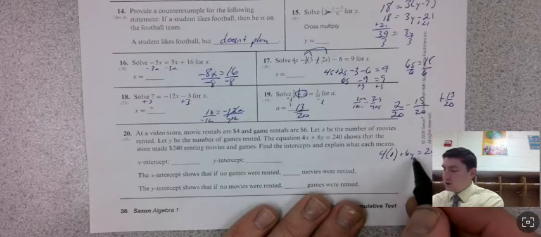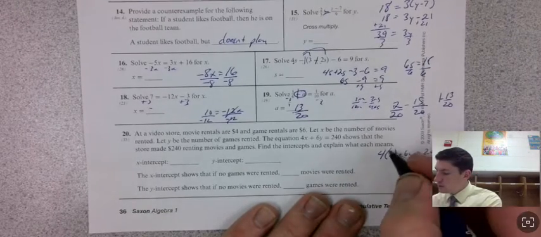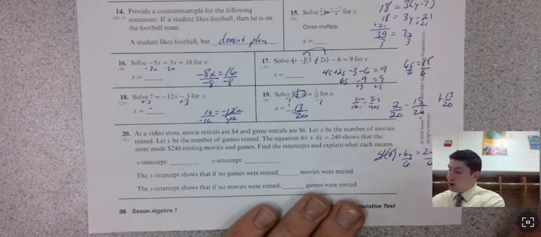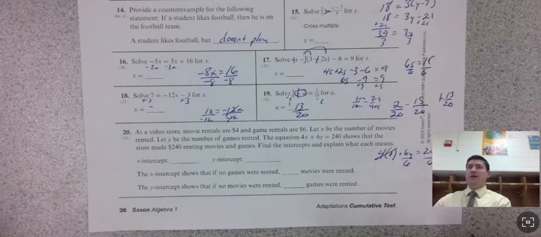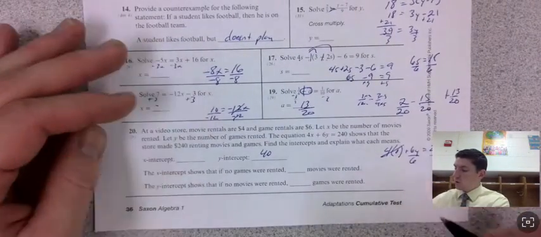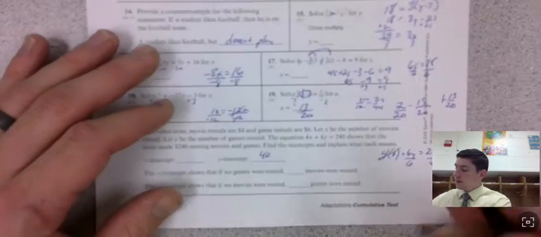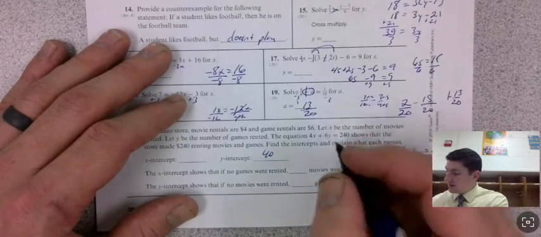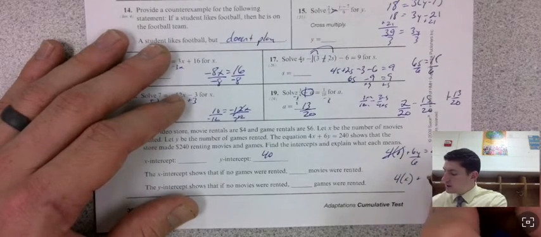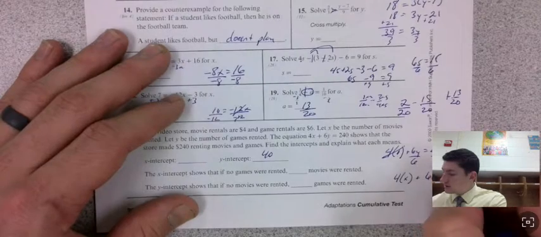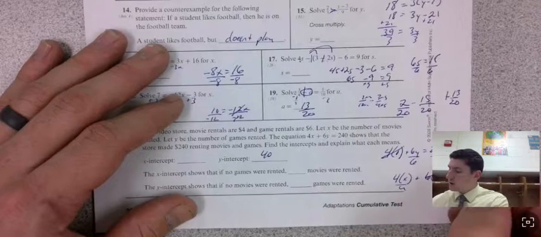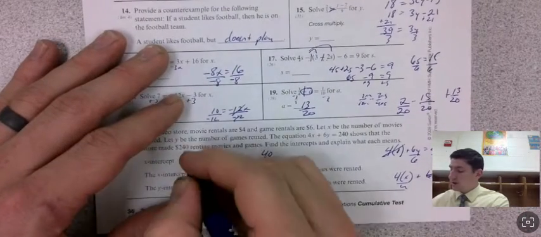If I set this equal to 0, I'm looking for the y-intercept, right? This would actually cancel out. I'd get 6y equals 240. Divide by 6. 240 divided by 6 is going to give me 40. Y equals 40. The y-intercept is at 40. Now we do the whole thing again, except we set the y to 0. So this would be 4x plus 6 times 0 equals 240. That would cancel. Divide by 4. 240 divided by 4 is going to give us 60.